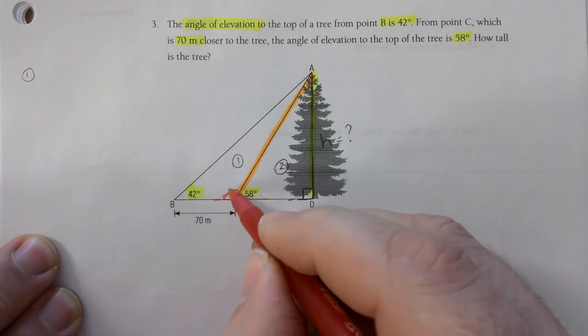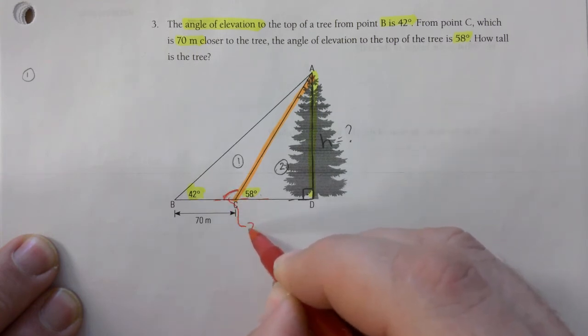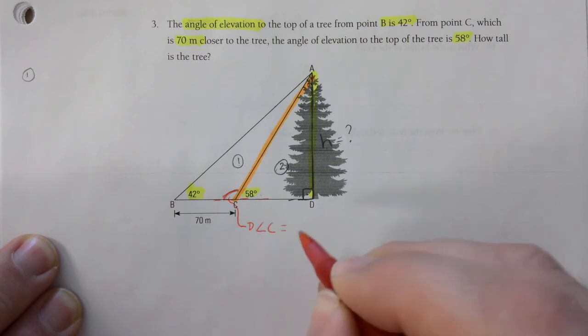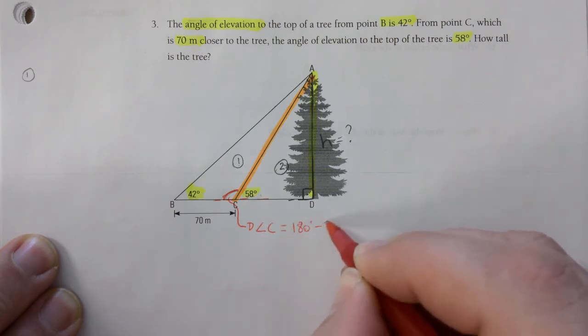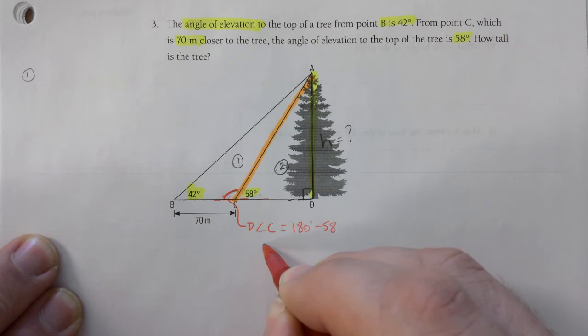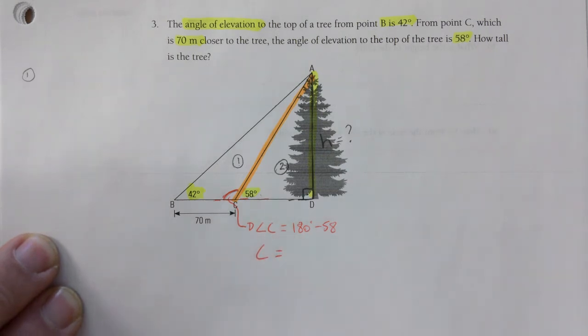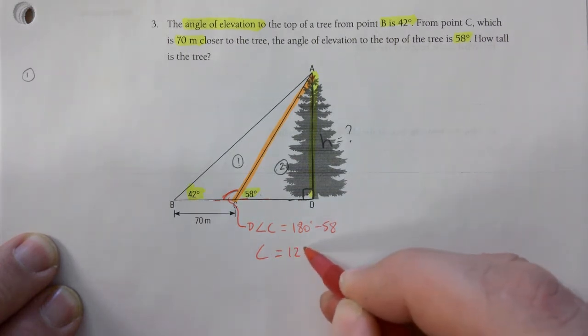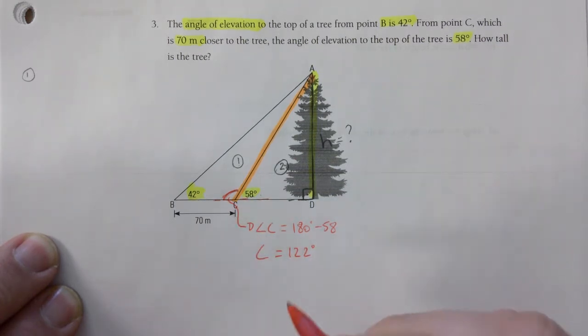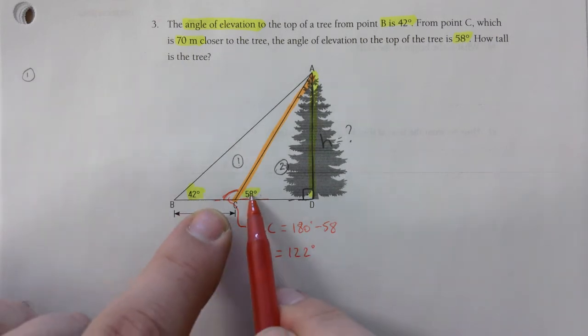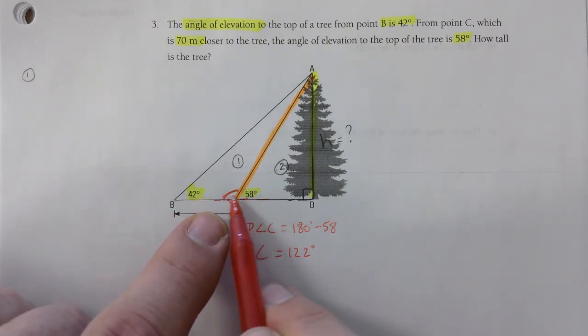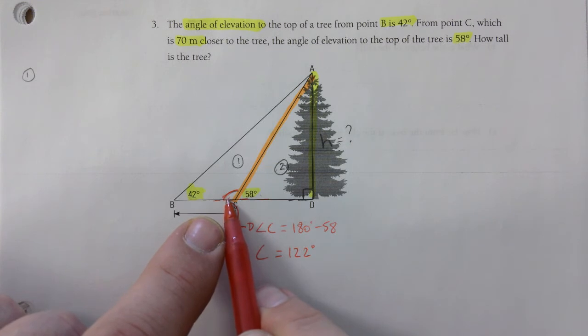So this angle right here, angle C, is going to be 180 minus 58. So angle C is going to be 122, okay? That's this one. That's because these two angles are supplementary, okay?